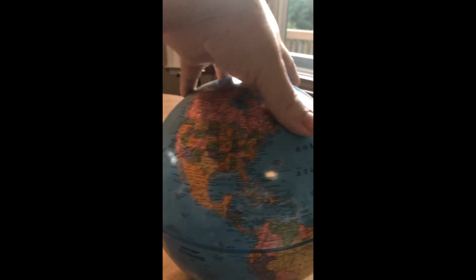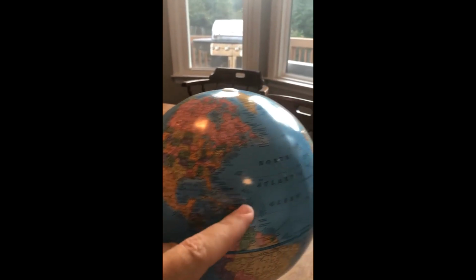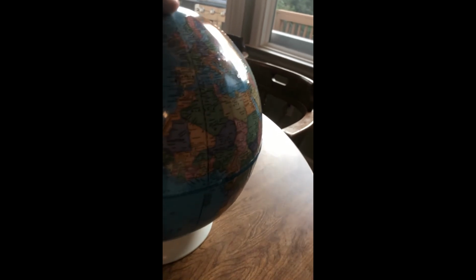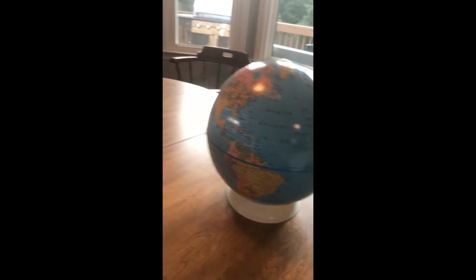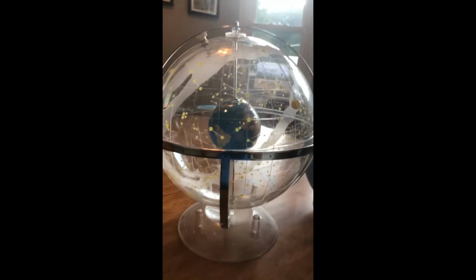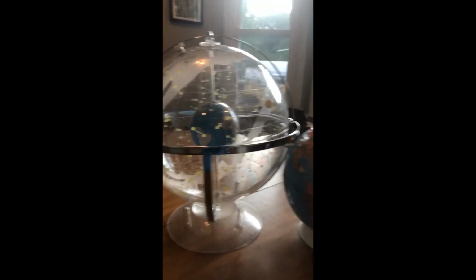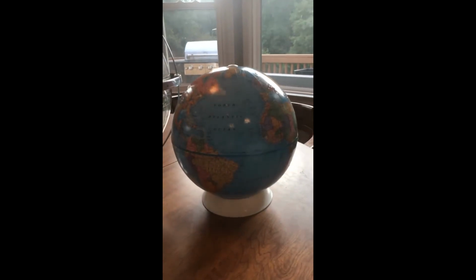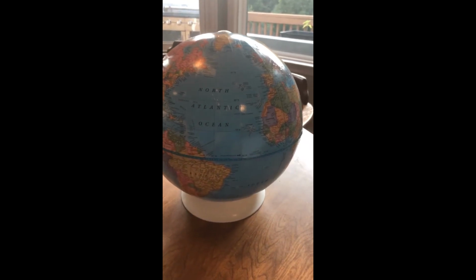Okay, so that's a terrestrial globe. North Pole, South Pole, equator, and then the prime meridian runs through Greenwich, England, right there. So we got to know that. So that's the terrestrial globe. So now compare that to this. So this is called a celestial sphere. So you can see the difference. Celestial sphere, terrestrial globe. So terrestrial globe is just the Earth itself, a globe like the Earth.